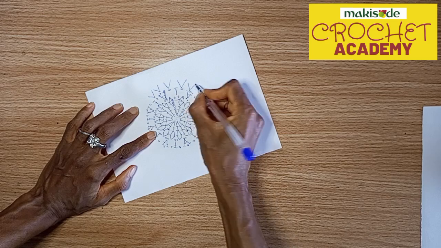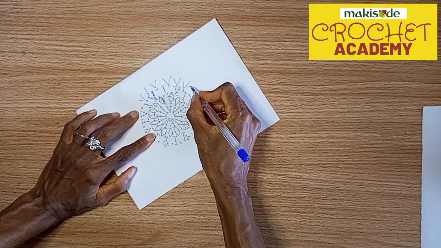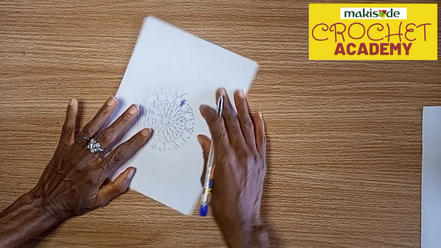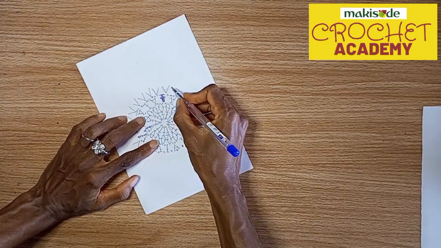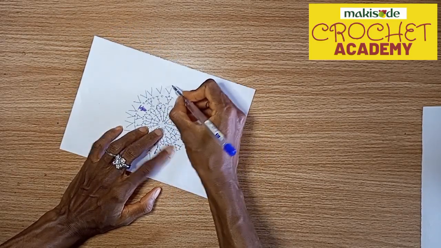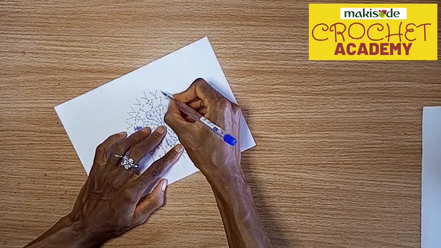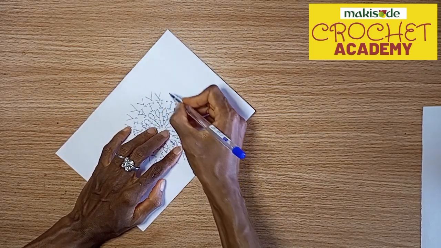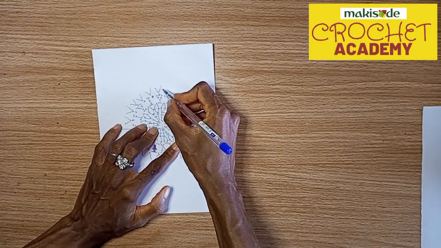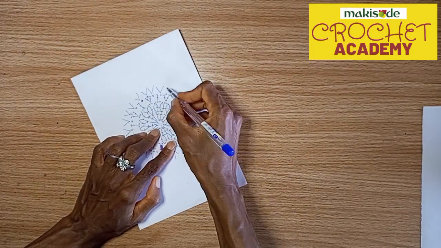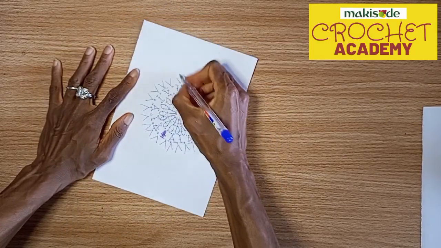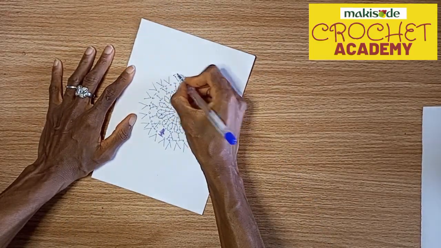V stitch here, V stitch here, V stitch here, V stitch here, V stitch here, V stitch here, V stitch here, V stitch right here. And our V stitch is two double crochet stitches with a chain in between. So two double crochet stitches with a chain in between.